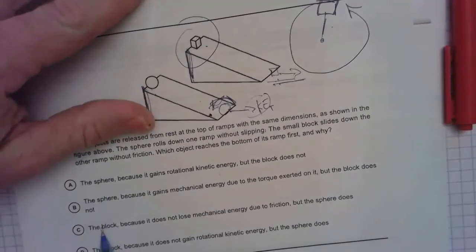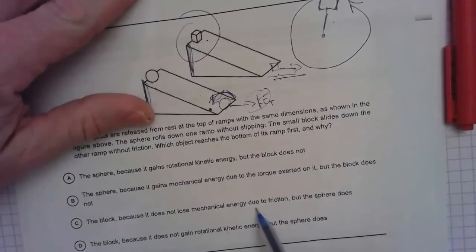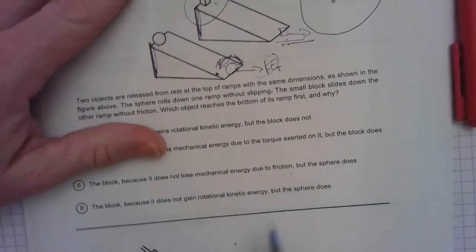No. The block, because it does not lose mechanical energy due to friction. What? The block, because it does not gain rotational kinetic energy, but the sphere does. D.